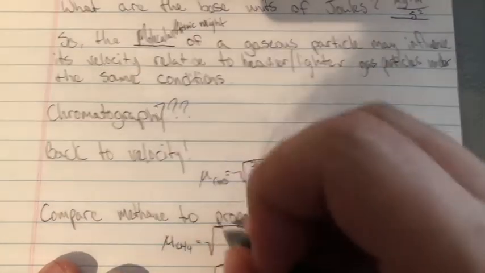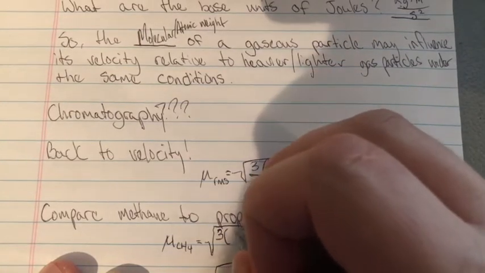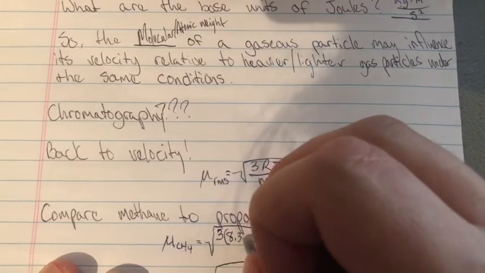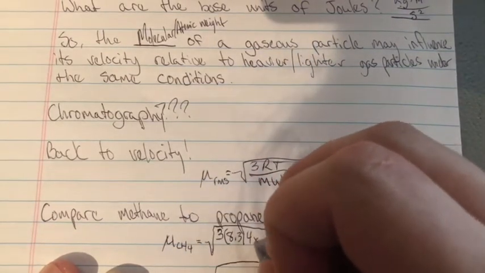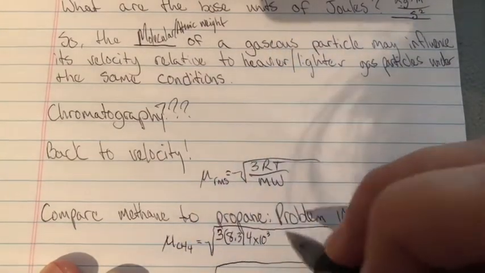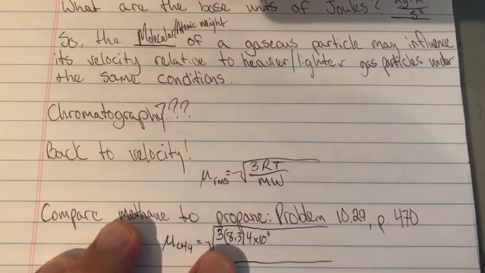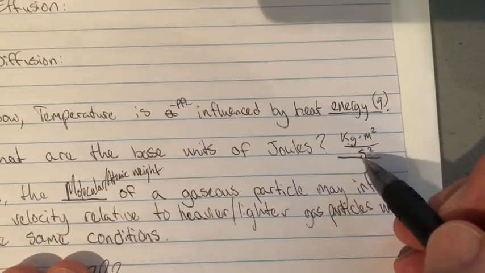Okay, so 3 is going to be there times the R value, which is going to be 8.314 times 10 to the 3 joules, or sorry, 8.314 joules. Remember, it's going to be kilograms per meter squared, second squared.